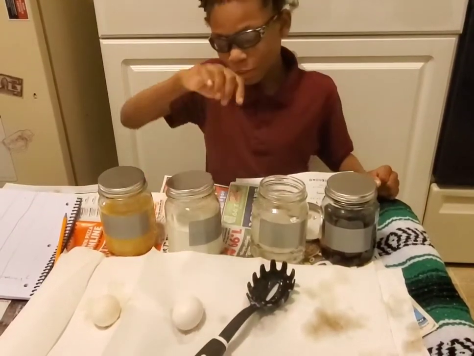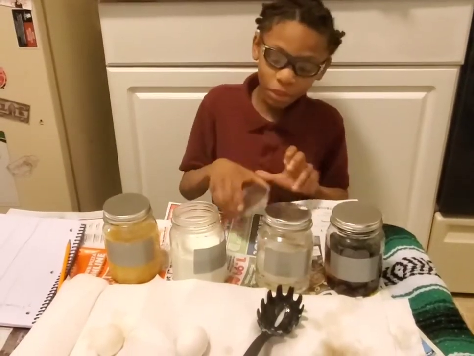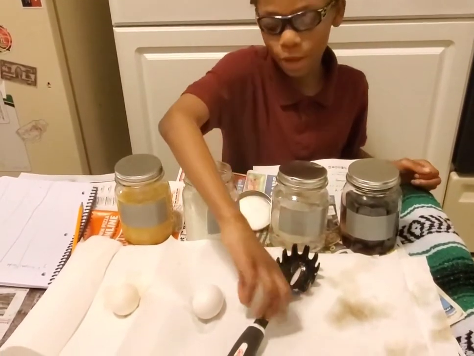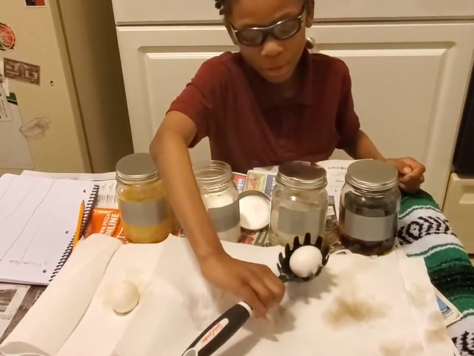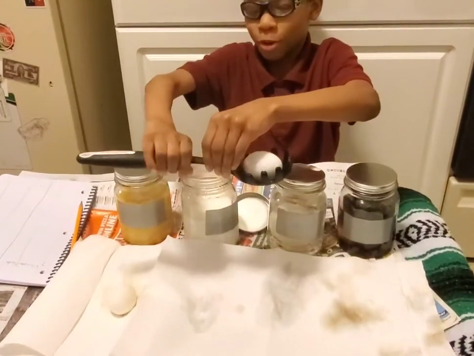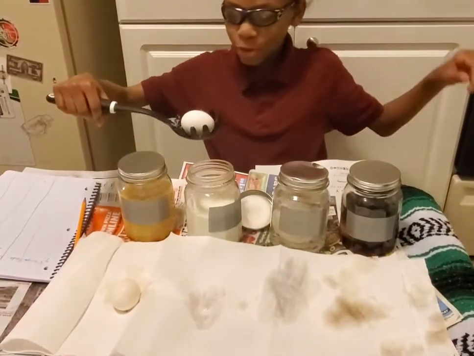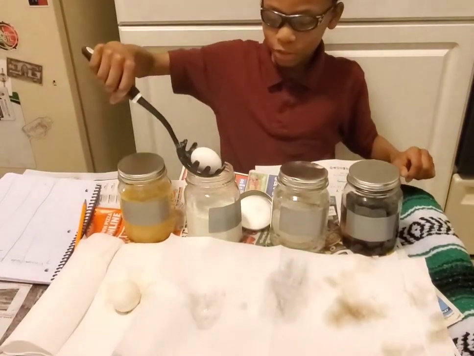It's getting softer and softer. I'm putting the milk egg now back into the milk jar. This one seems to be in the best condition of them all. Orange juice may be a close second, though.